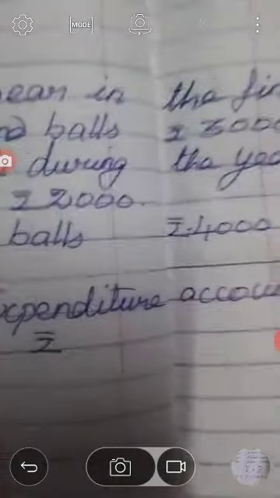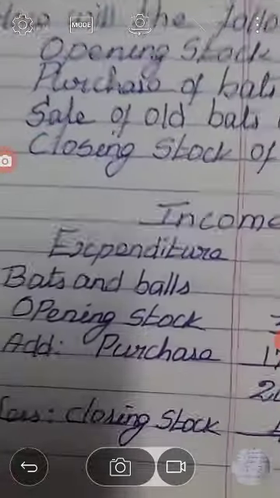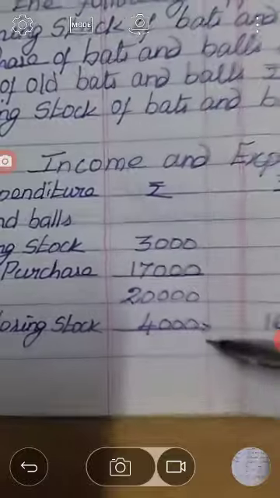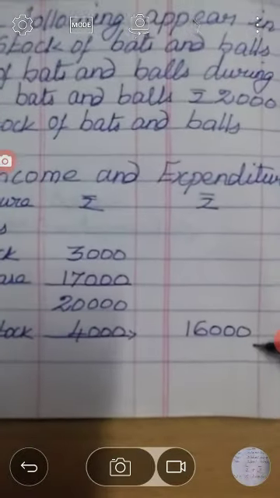20,000. Then closing stock of bats and balls. Closing stock of bats and balls is 4,000. So you have to subtract it. So less closing stock 4,000. So 20 minus 4, in the outer column 16,000. So opening stock plus purchase minus closing stock.